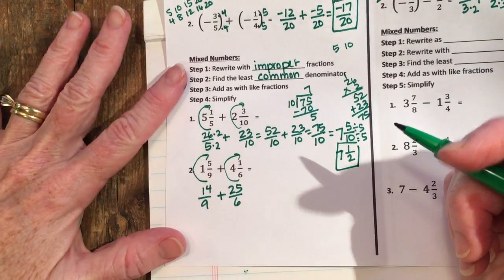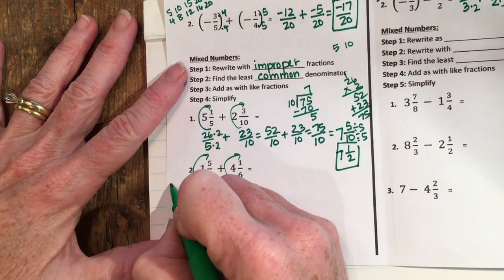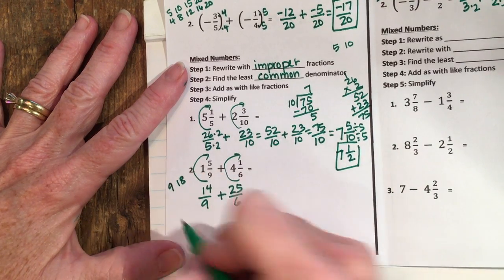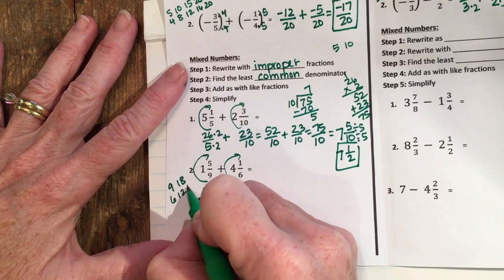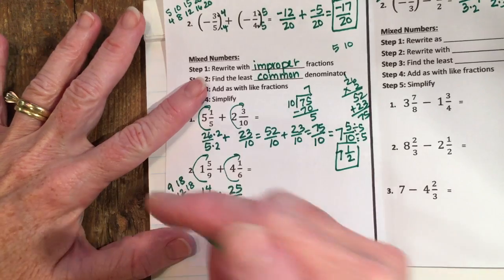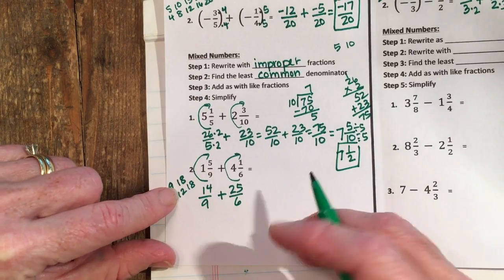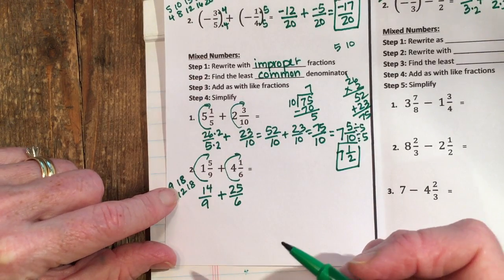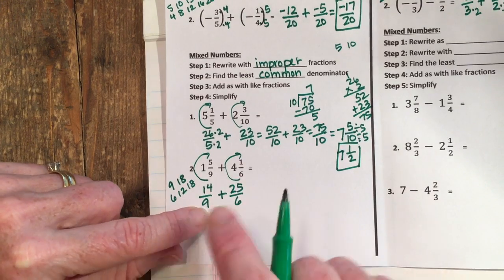9 and 6, we need to find a common multiple. The multiples of 9 are 9, 18. Multiples of 6 are 6, 12, 18. And again, I would keep on finding multiples until I found one that they have in common. Fortunately, I'm not having to go very far. They have a common multiple of 18. So this time both numbers will change.